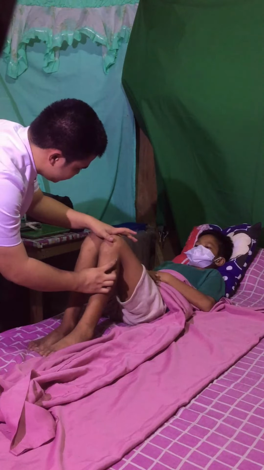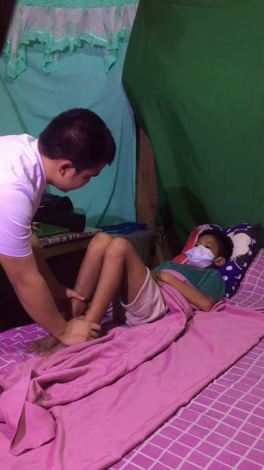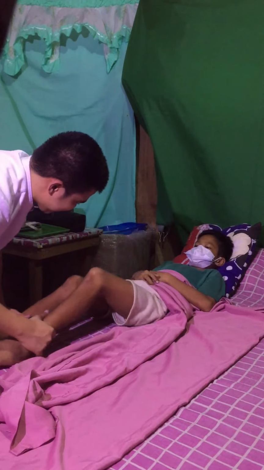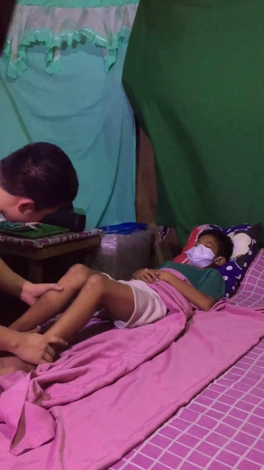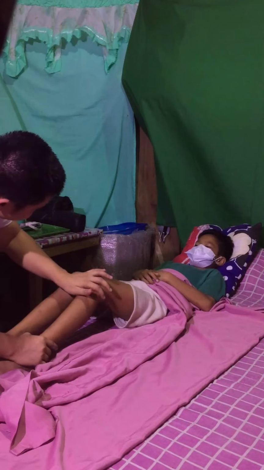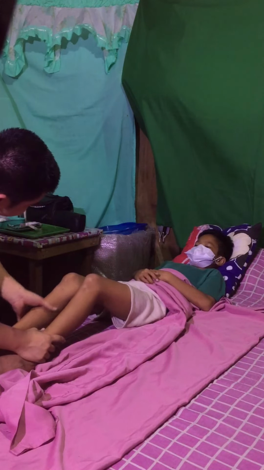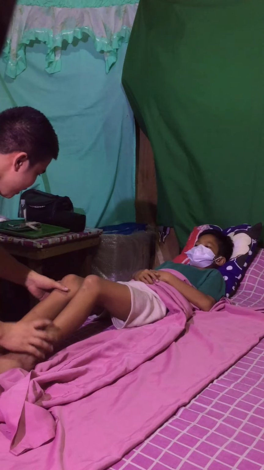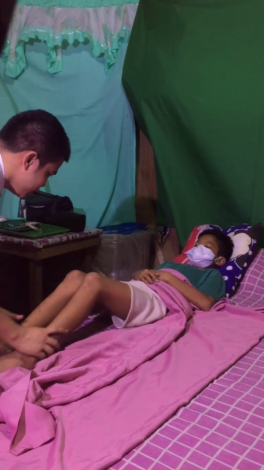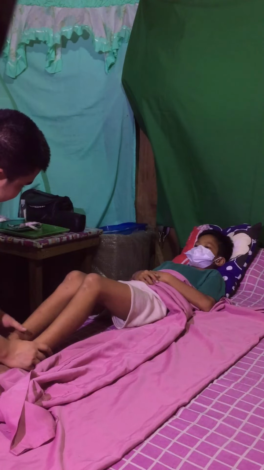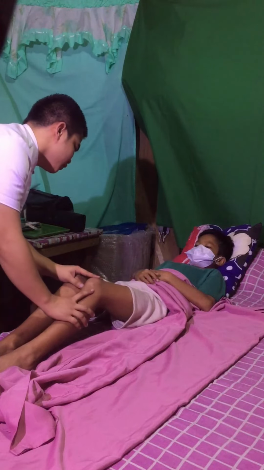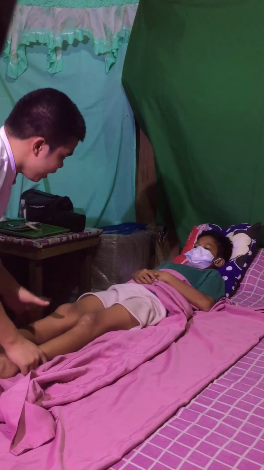Okay, so now let's move to the quadriceps. Okay, so please relax, sir. Now you can relax. Okay, like that. So in this position, sir, I am going to flex your knees, and you must remain with this kind of position. Okay, so the strength is good, it's normal, I rate it as 5.